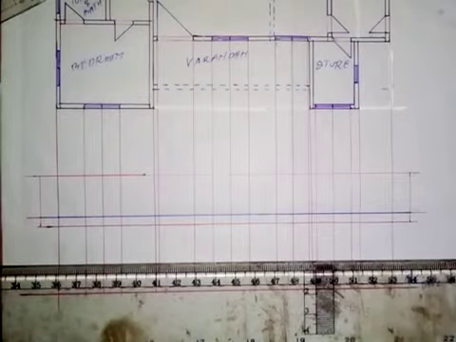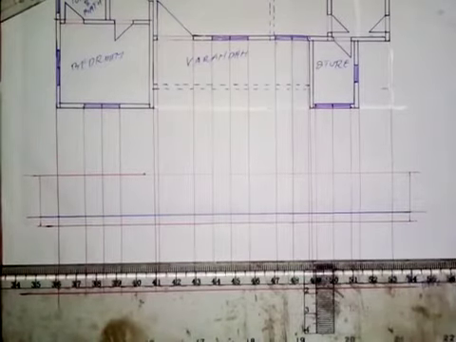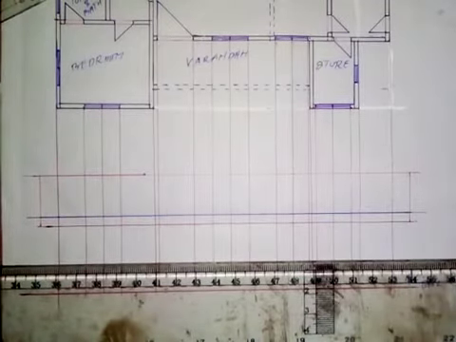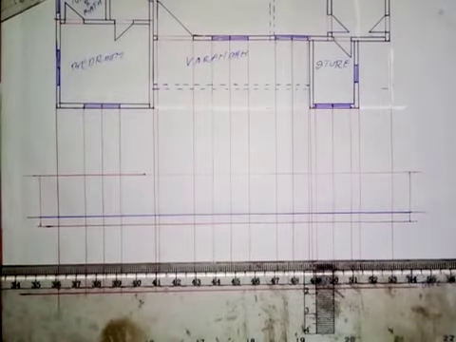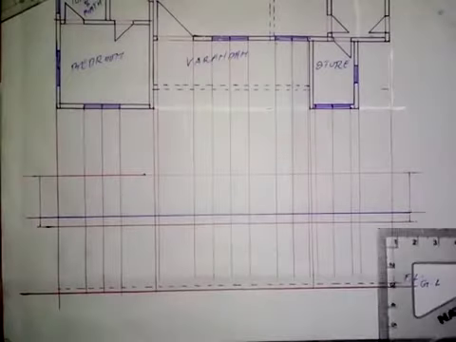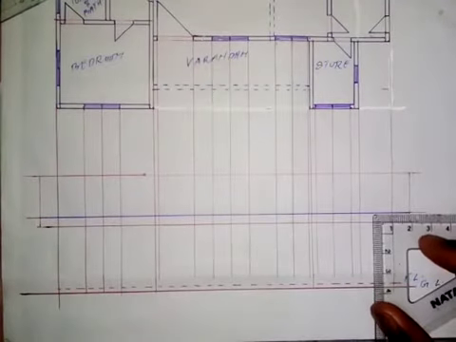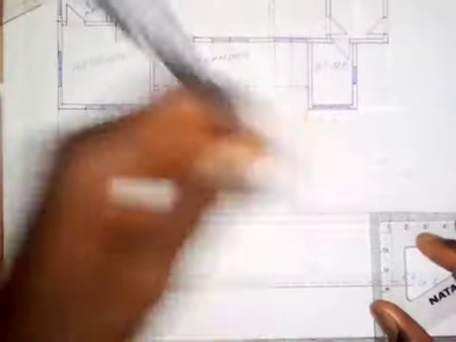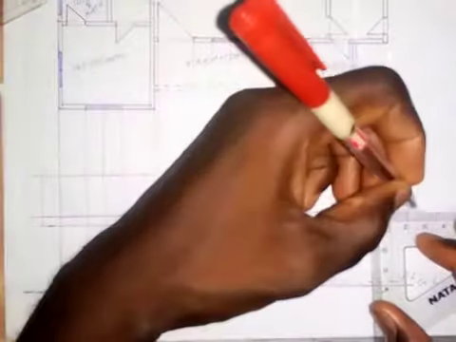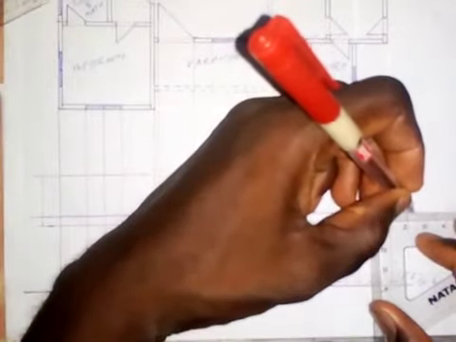If you look at the roof itself, the roofing material goes a little bit beyond the ceiling. So let's take 3 millimeters for that. From this point, you take a measurement of 3 millimeters. So this is 3 millimeters here.